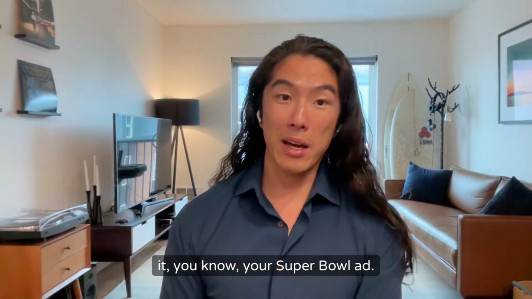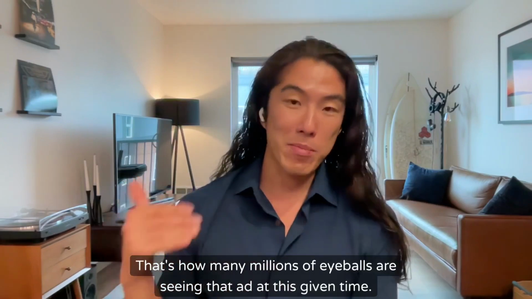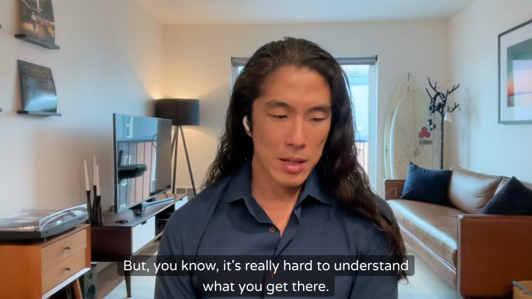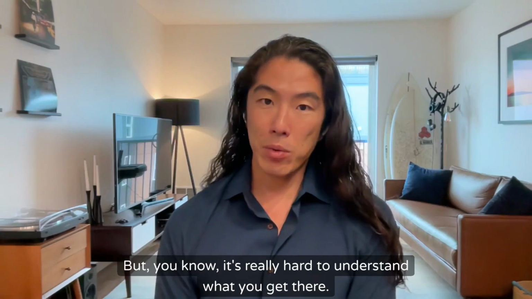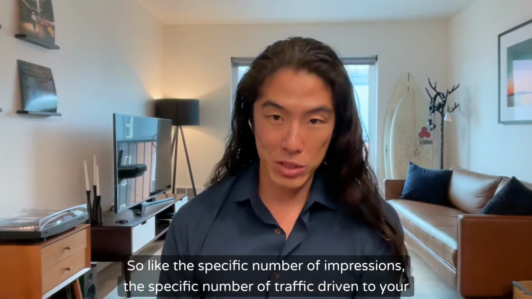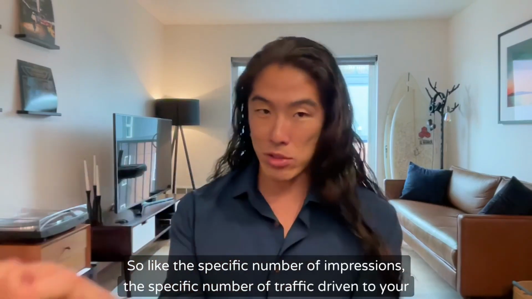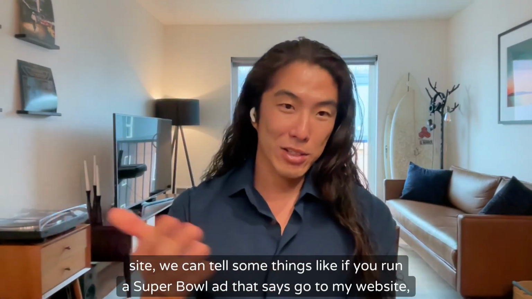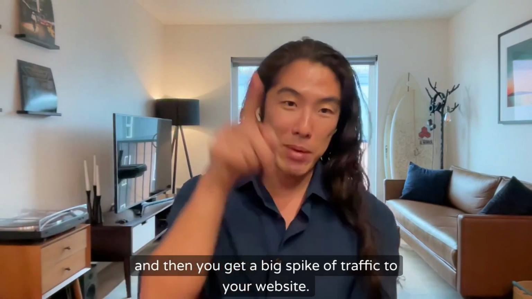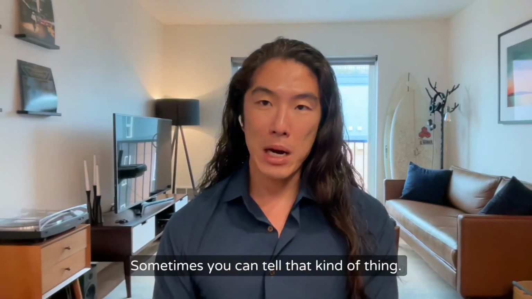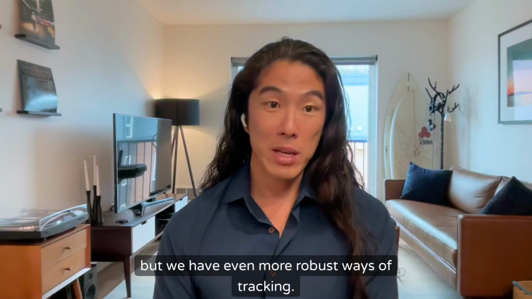Your Super Bowl ad is a classic example. That's how many millions of eyeballs are seeing that ad at this given time. But it's really hard to understand what you get there. Like the specific number of impressions, the specific number of traffic driven to your site. And we can tell some things, like if you run a Super Bowl ad that says, go to my website, and then you get a big spike of traffic to your website. Sometimes you can tell that kind of thing, but we have even more robust ways of tracking.